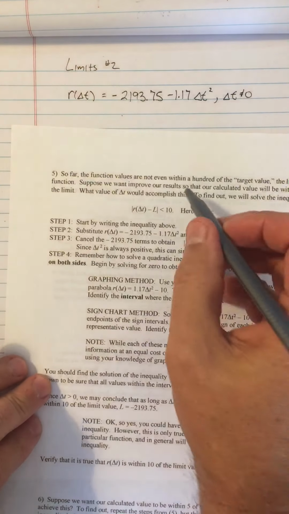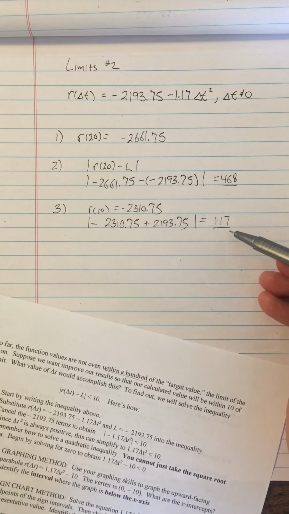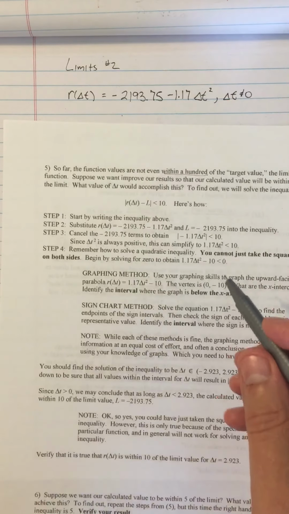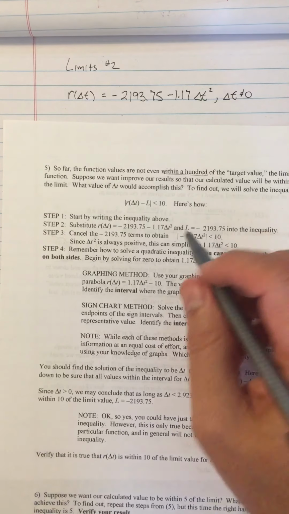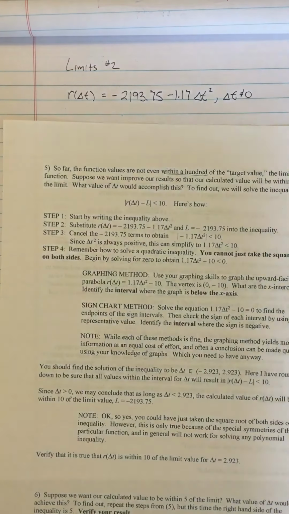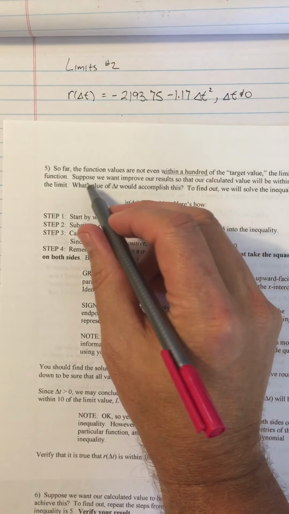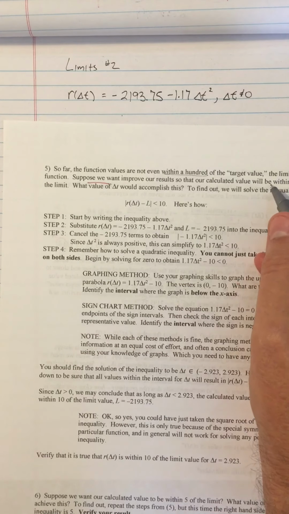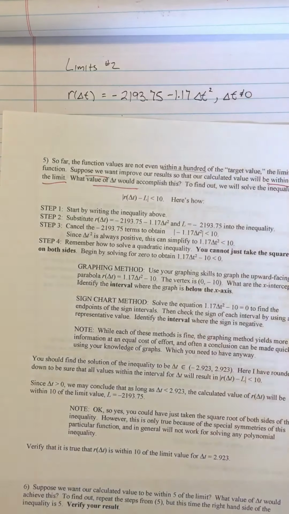However, we're still not even within 100, right? We're off by 468, off by 117. So now this is the real crux of this: if I wanted to get within a specific proximity, what value of delta t would I need? So suppose we want to be within 10 of the limit, what value of delta t would I need?